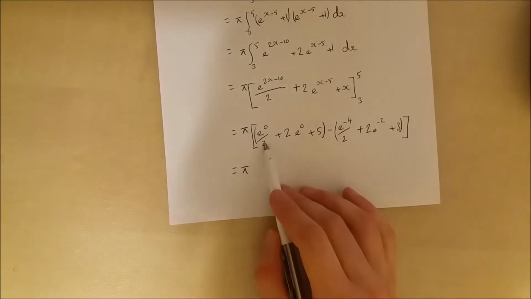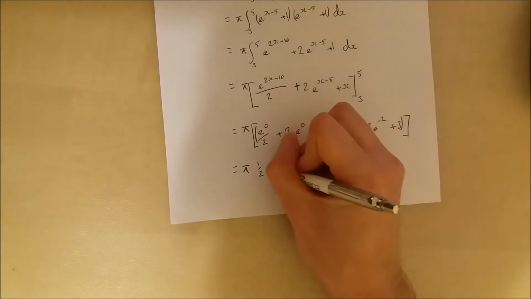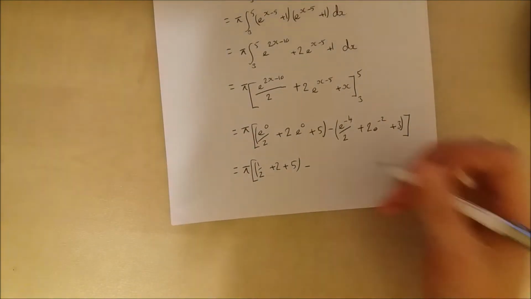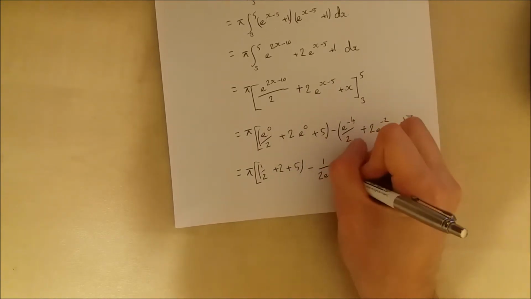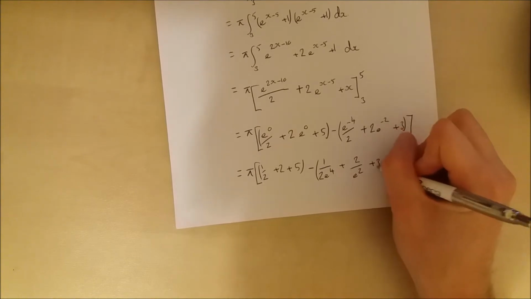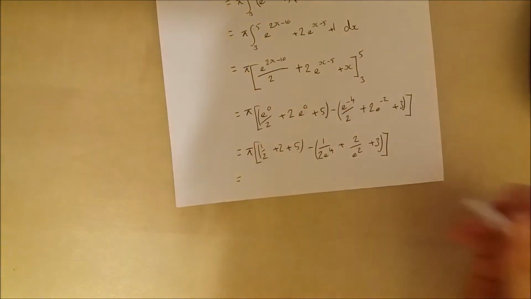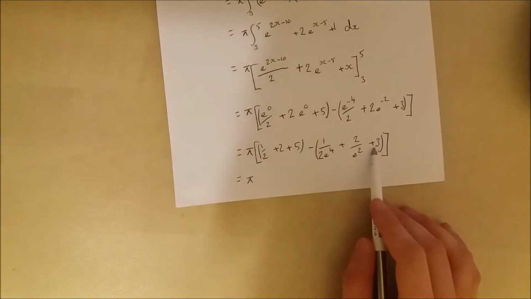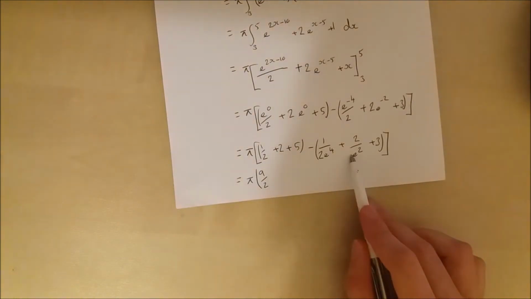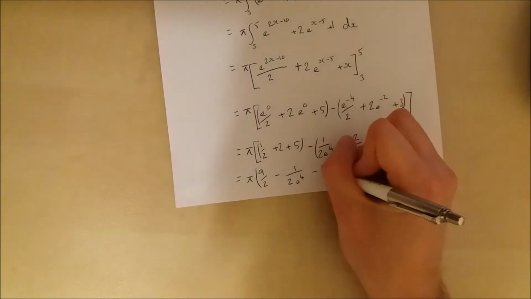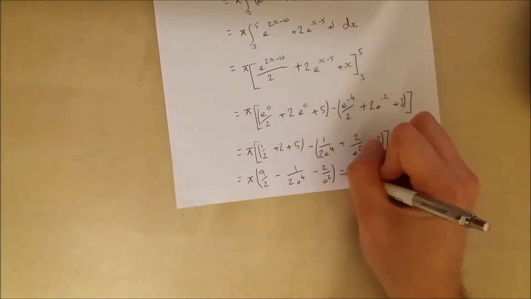Anything to the power of 0 is 1, so here you have half. Same again, here you have plus 2, plus 5, minus, this can be rewritten as 1 over 2 e to the 4, and the same here, so it's 2 over e squared plus 3. So simplifying this, you get pi times half plus 2 plus 5 minus 3 is going to give you 9 over 2. And then that's not very easy to simplify, so I'm just going to leave it as it is, but you're going to have 1 over 2 e to the 4 with a negative, and then a minus 2 over e squared.